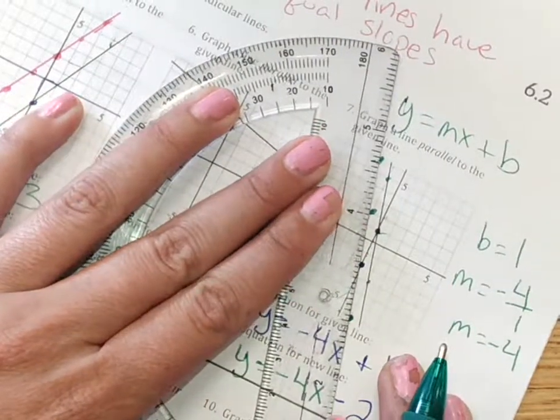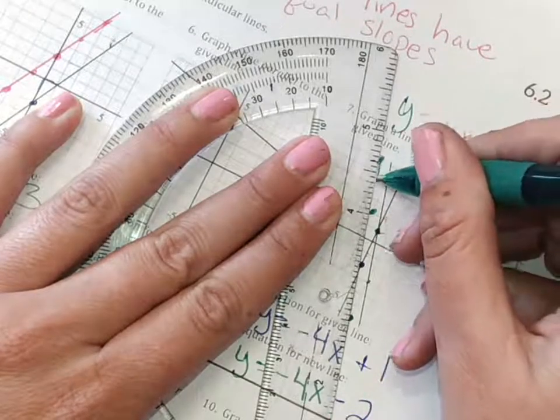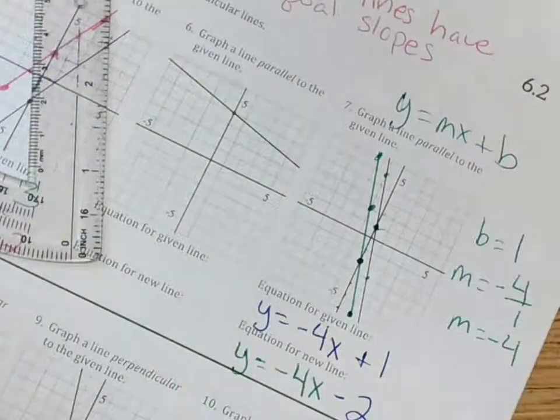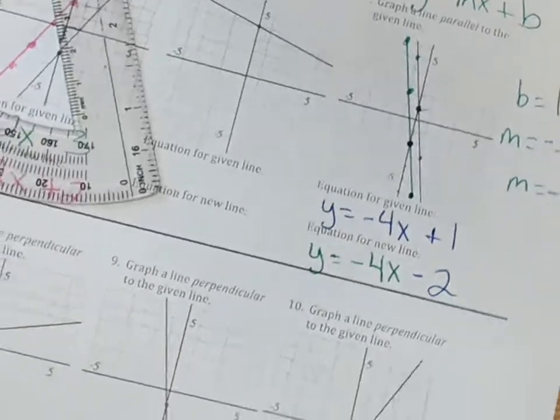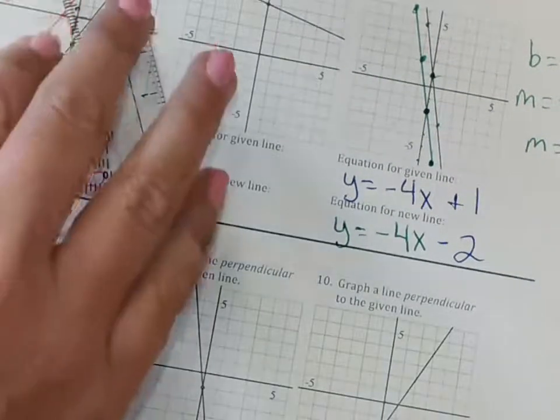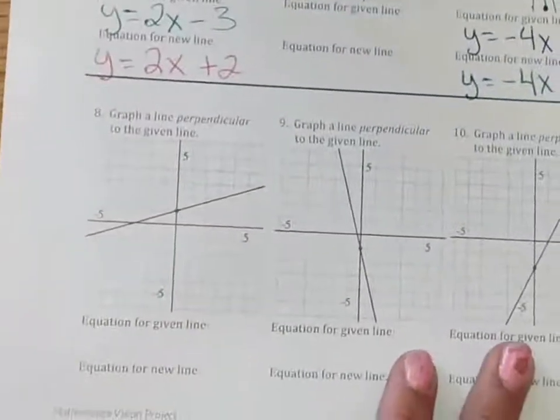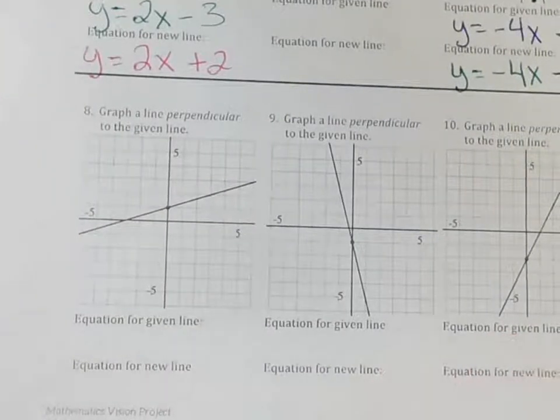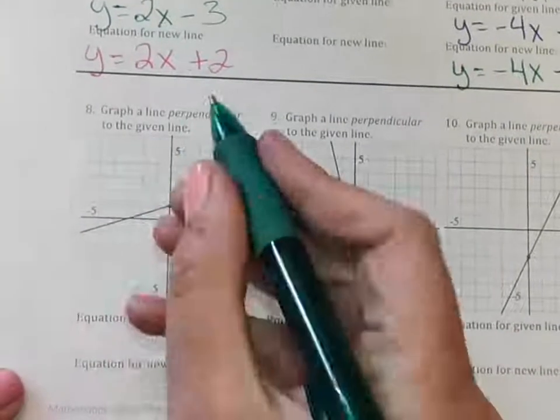Right there should be fine. There. Ta-da! Okay, try number 6 by yourself. Moving on, number 8. Well, 8 through 10, now you're doing perpendicular.